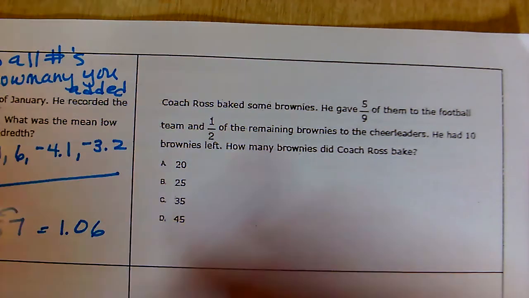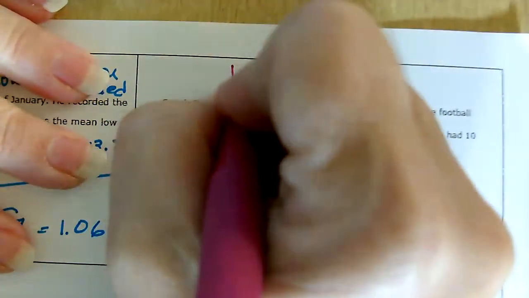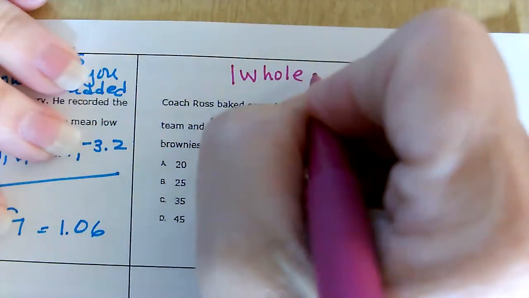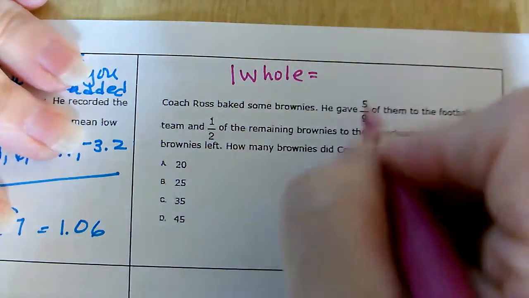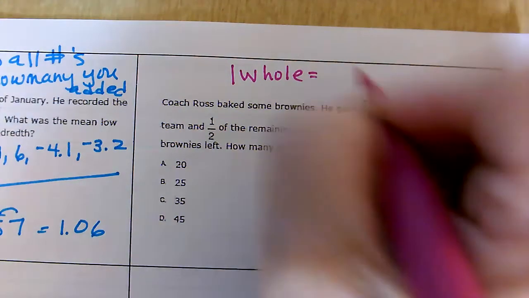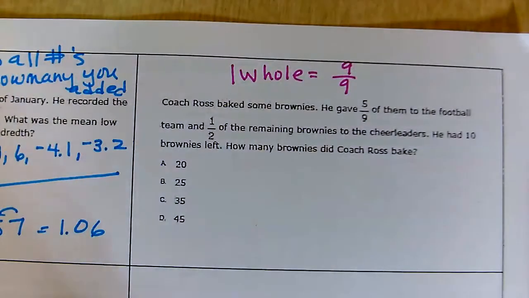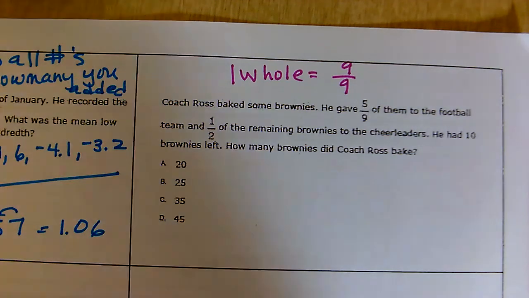All right, so for the brownies, he's got 1 whole brownie. And since he gave 5/9 away, 1 whole brownie is going to be 9/9. Y'all see how I did that? He gave 5/9 away, but he had to take it from a whole brownie, which would be 9/9.